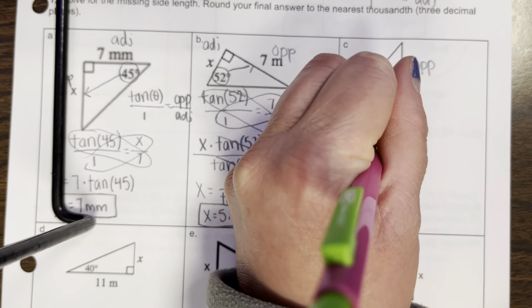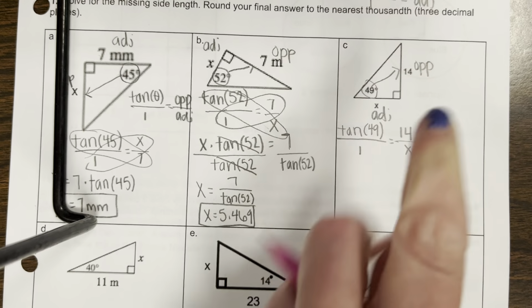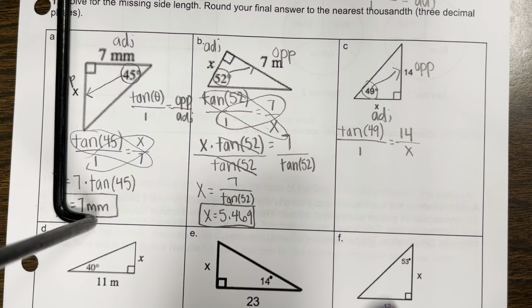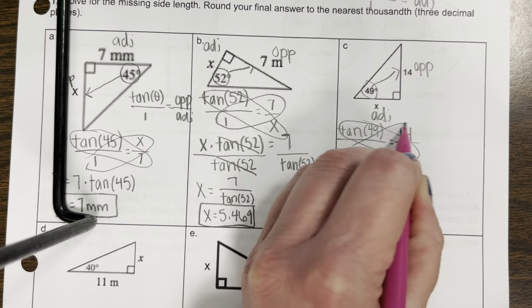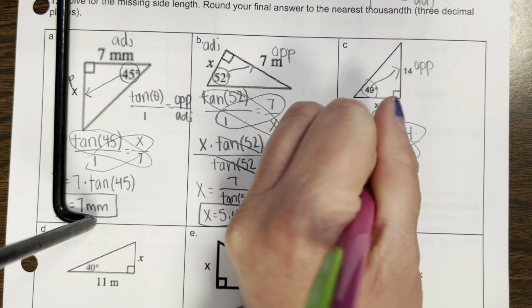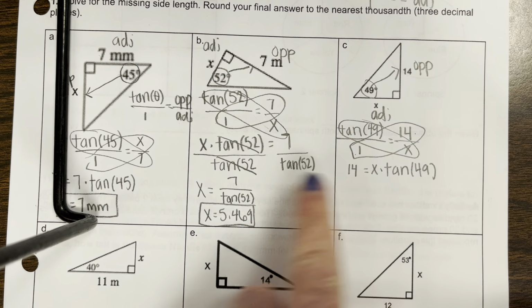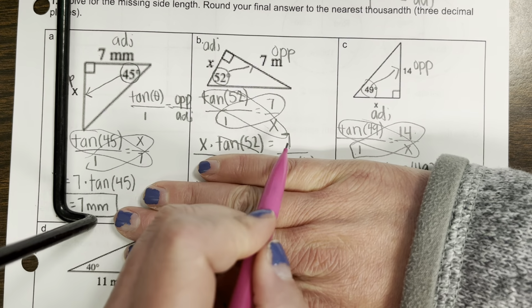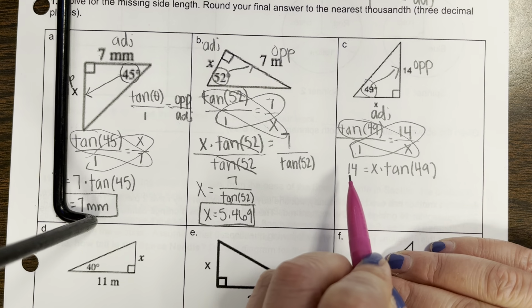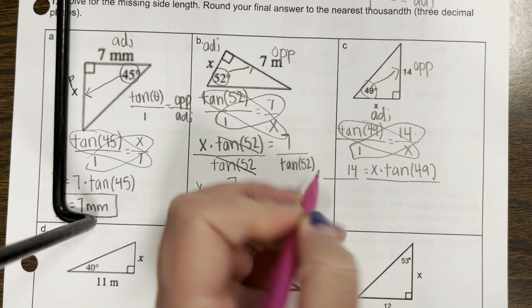So tangent of 49 over 1 equals opposite, which was 14, over adjacent. So this one is set up like this one, so I know where I'm ending up, but I'm still going to cross multiply. So 14 times 1 and x times tangent of 49. Now, I wrote this differently than I wrote this one. I put 7 first here and then x times tangent of 52, but then here I did 14 first. That's okay. It doesn't matter because the end result will be the same. So it doesn't matter which side you're on.